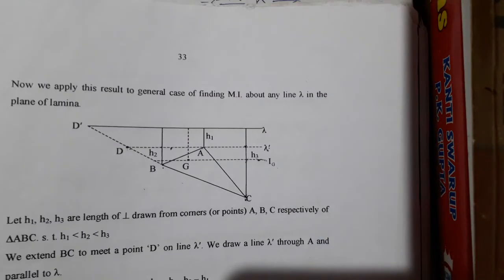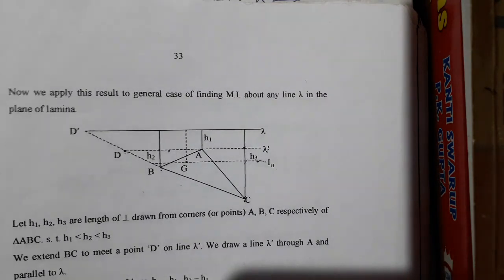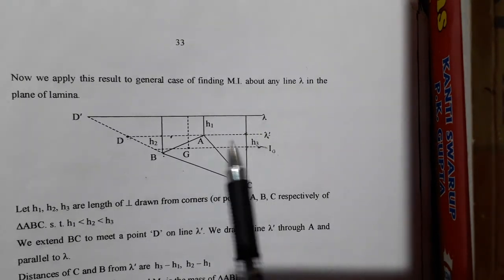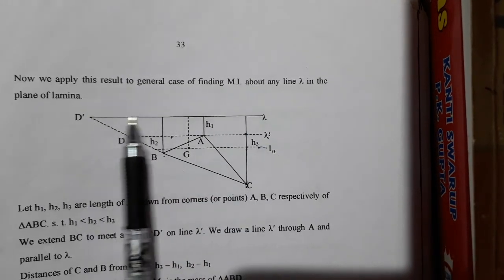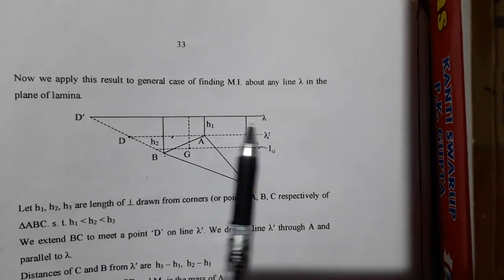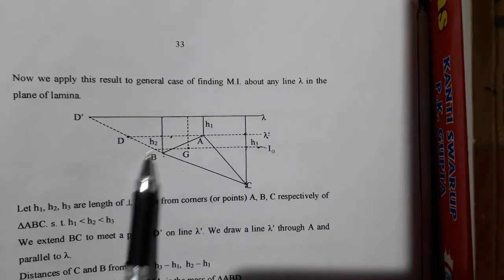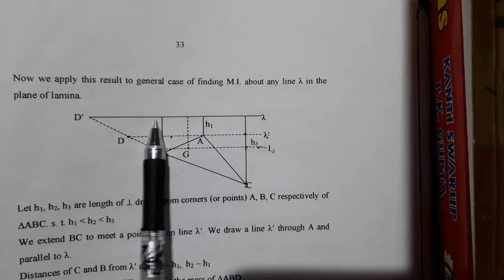Okay, you can check this diagram also. This diagram and this diagram are exactly the same. So here we are taking two lines. We are taking one line in space. I want to find the moment of inertia of this triangle about the line lambda.